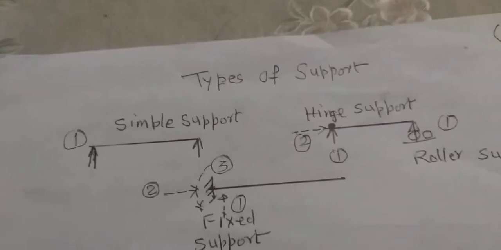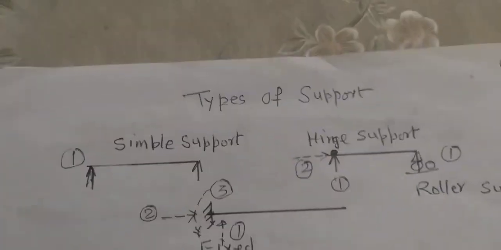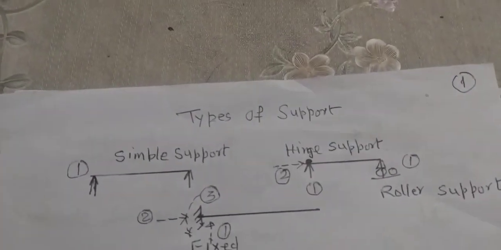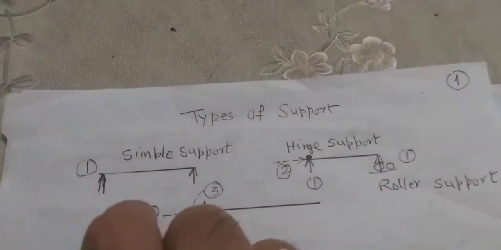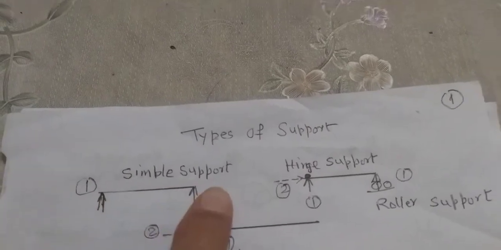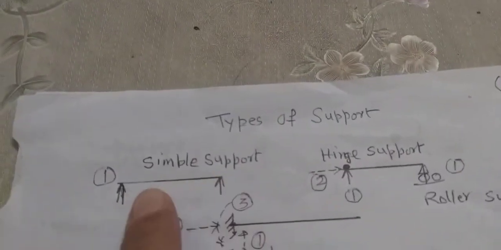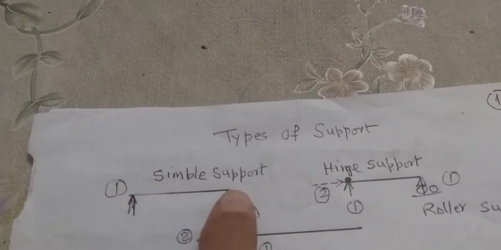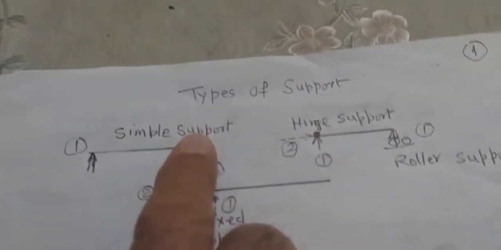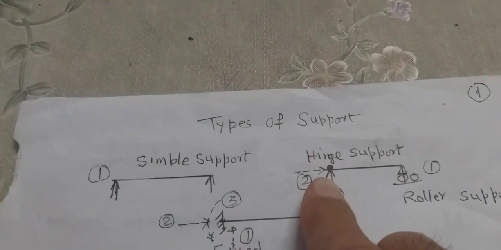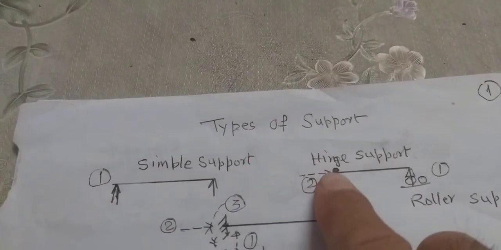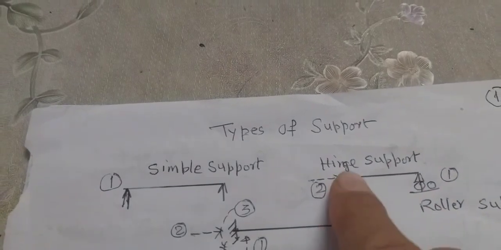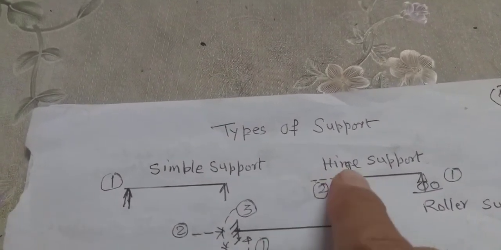Now we can discuss today about the determinate and indeterminate structures. First of all, we'll try to discuss something about the types of supports. We'll discuss first of all about the simple supports, which has got one reaction vertical on this side. Secondly, then we'll go for the second type of support, which we call the hinge support. It has got two types of reaction, one is the vertical and another is the horizontal.